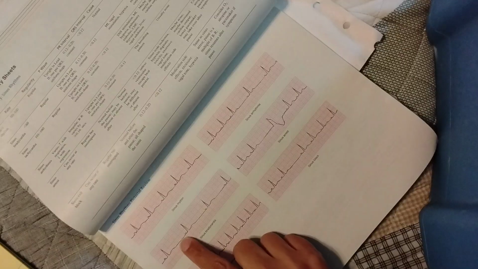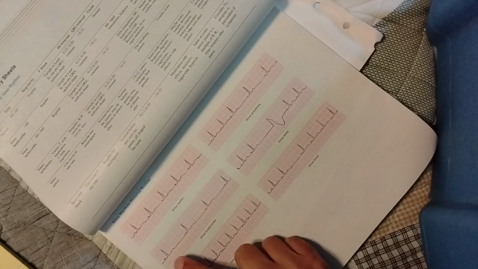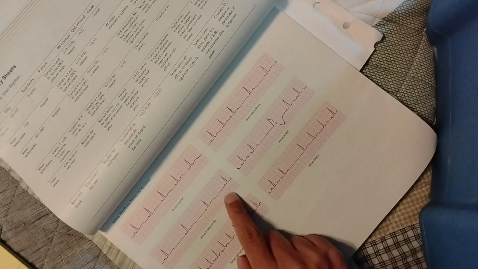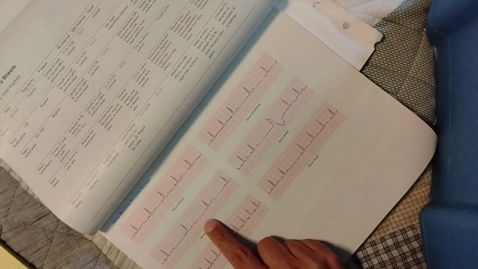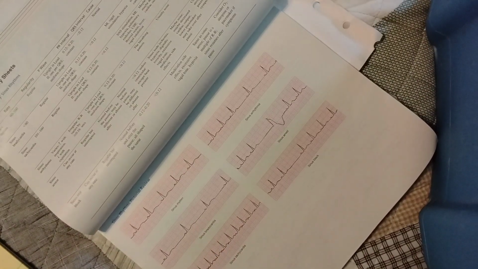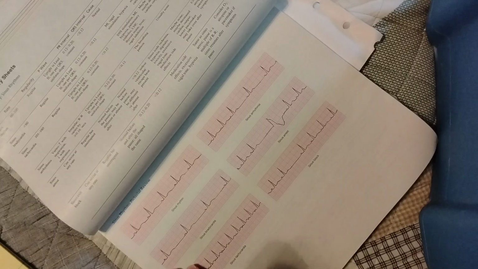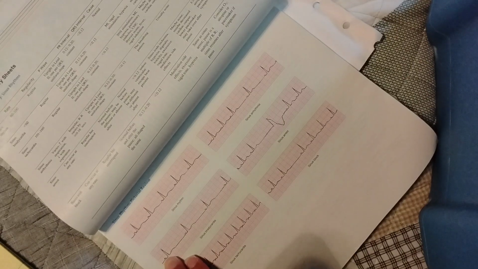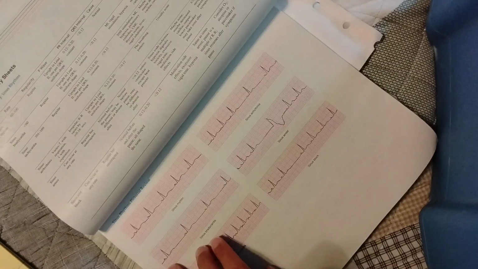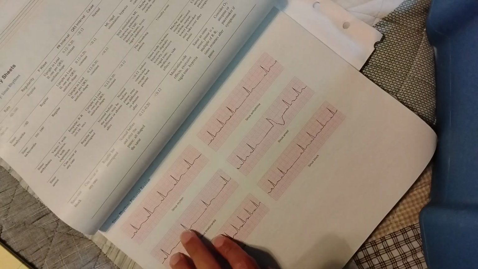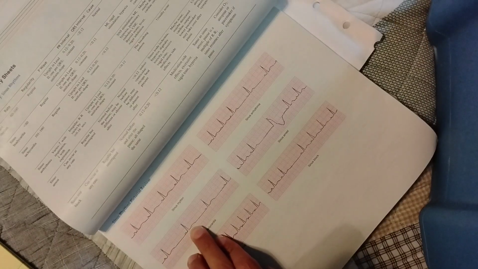This one's beating how many beats per minute in 6 seconds? 40 beats per minute. So it's still sinus because we still get a P wave and we still get a QRS. It's within 0.12 to 0.20 seconds from the P wave to the QRS, and the QRS is 0.12 seconds or less.